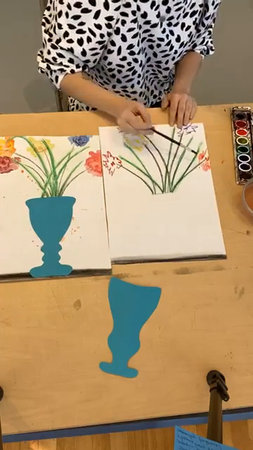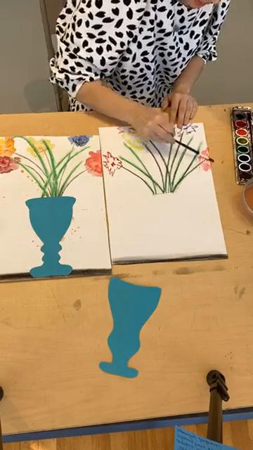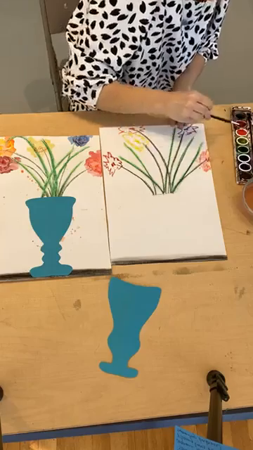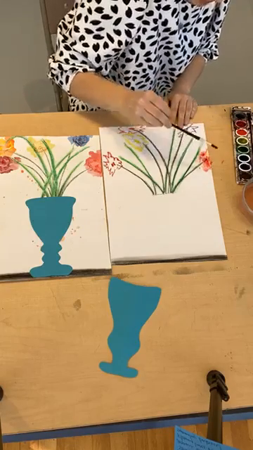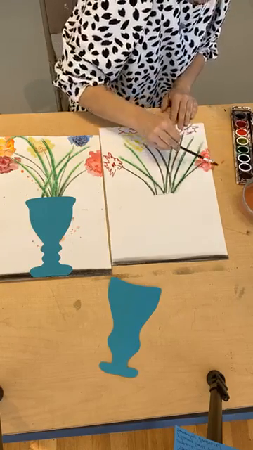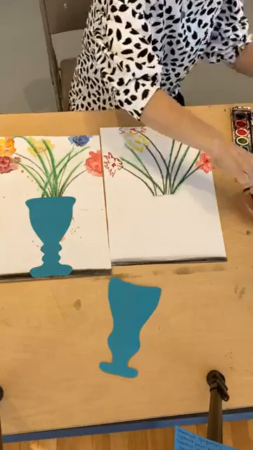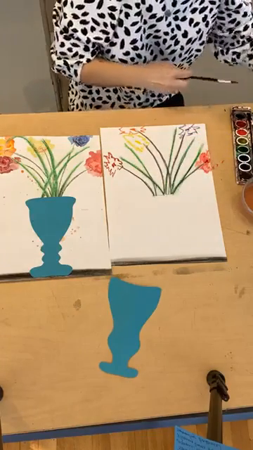And see, I'm being a little messy with it, and I think that's fine. This is a very stylized piece. You know, you're gonna be able to tell that it's flowers. It's gonna give the idea, and that's all we really need. Okay, so there's that flower.